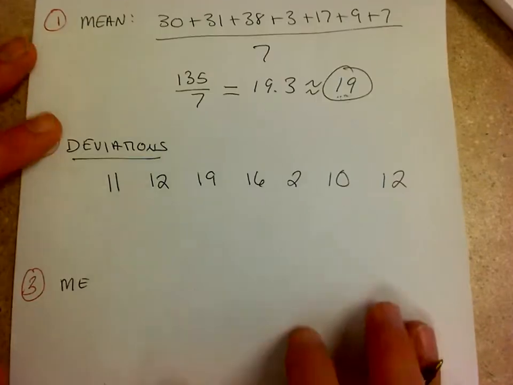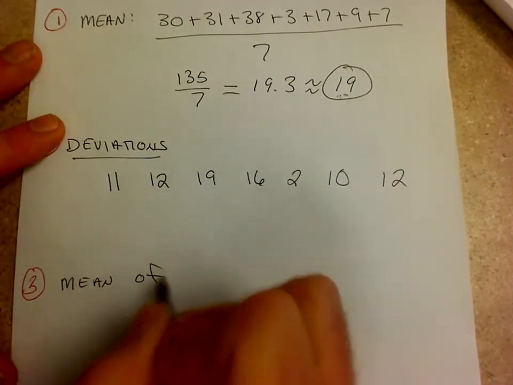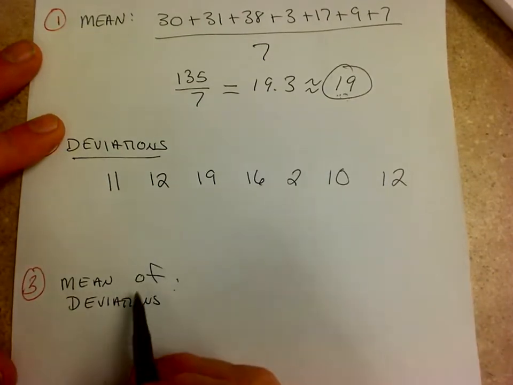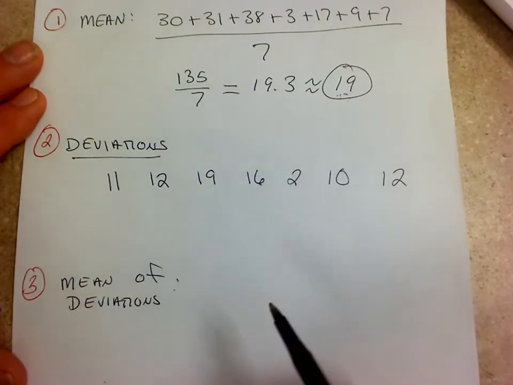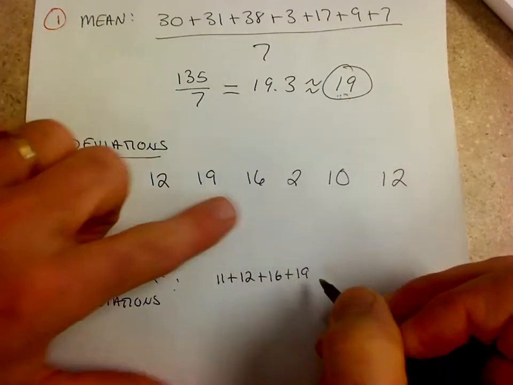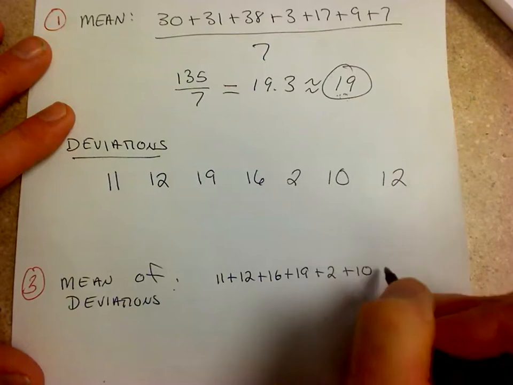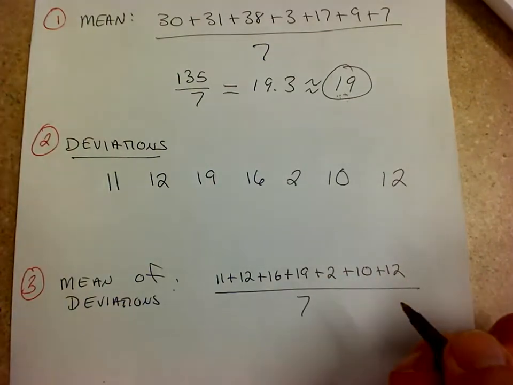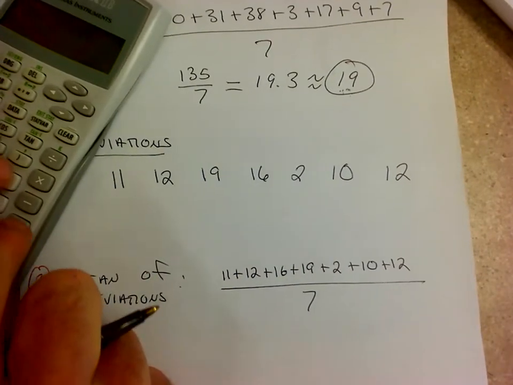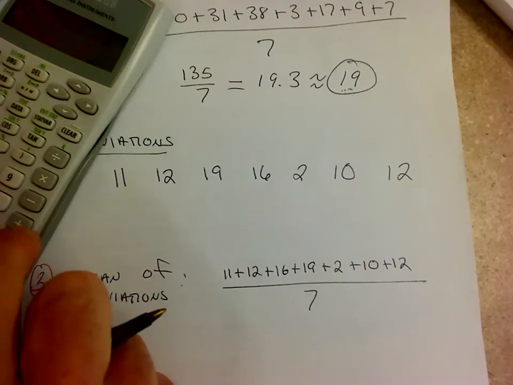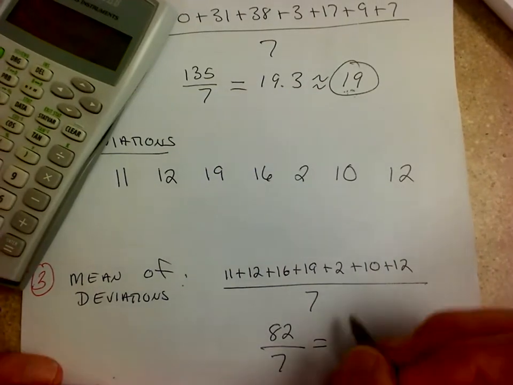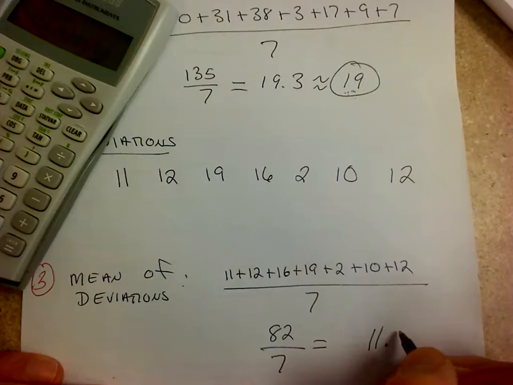So now we've got 7 new terms. Step number 3 then is to calculate the mean of the deviations. Which basically says we want to calculate the average of all of our new terms. So 11 plus 12 plus 16 plus 19, sorry, those are out of order, plus 2 plus 10 plus 12, divide by 7. So we get 82 divided by 7, and we get a deviation of 11.7.